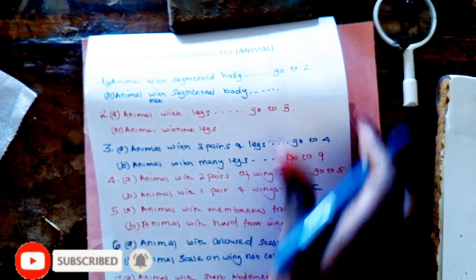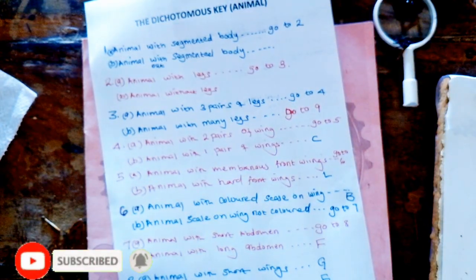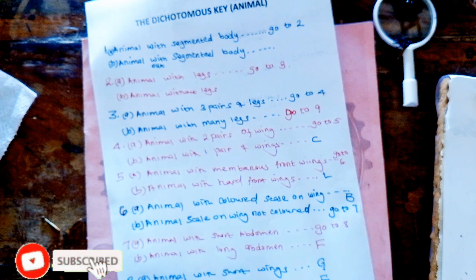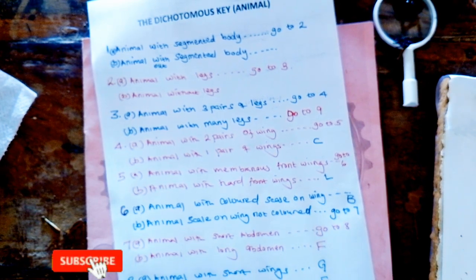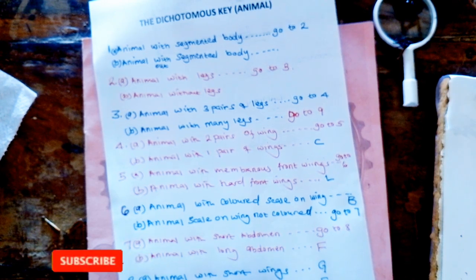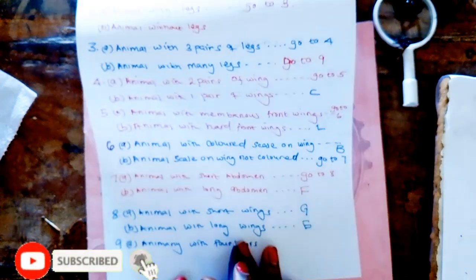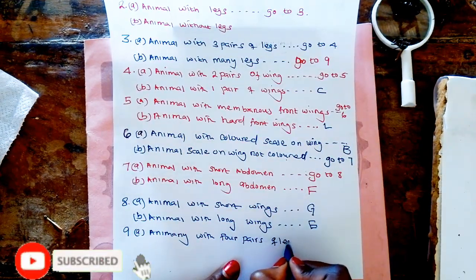Okay. So when we come here to 9, we shall have animal with 4 pairs of legs.